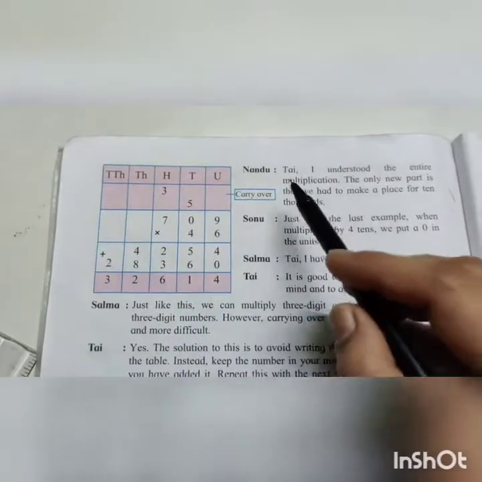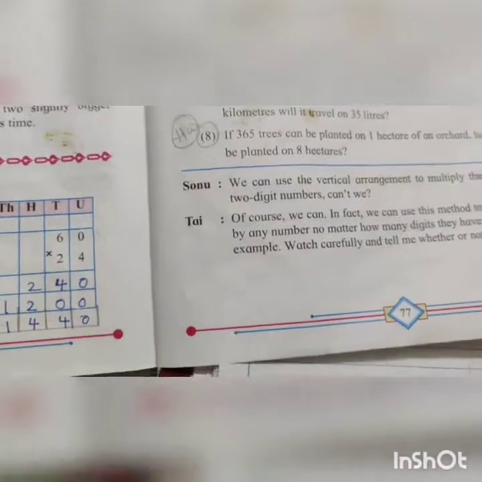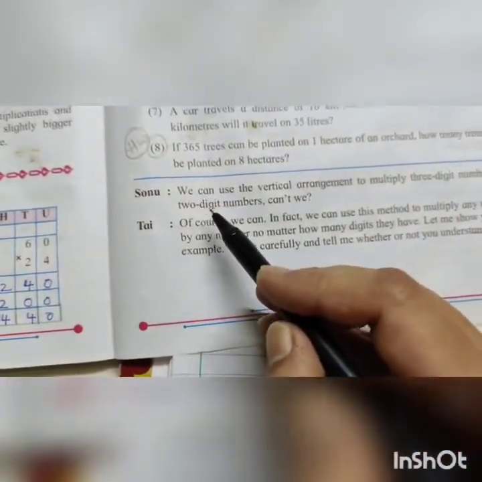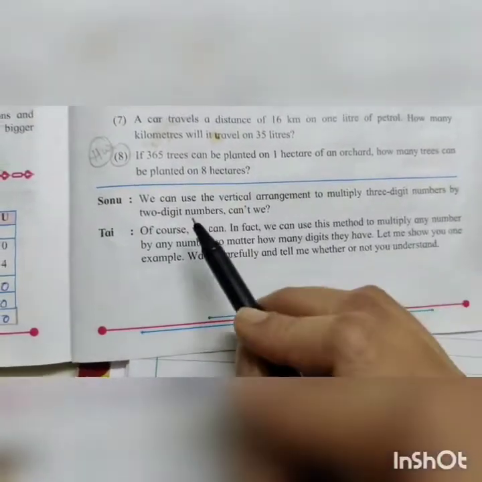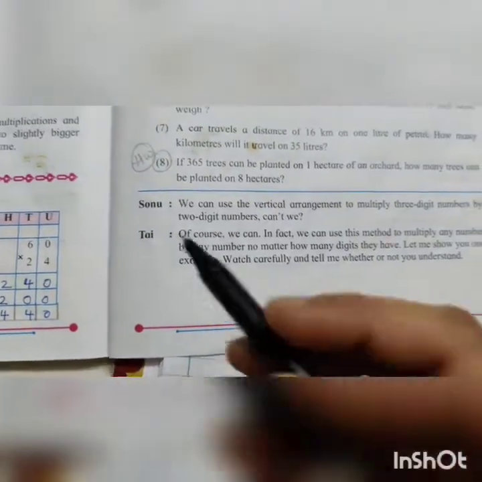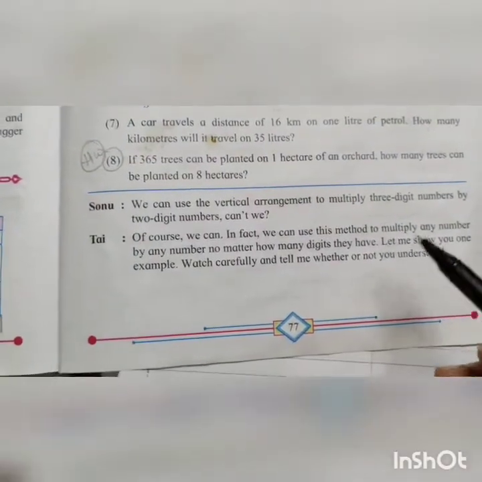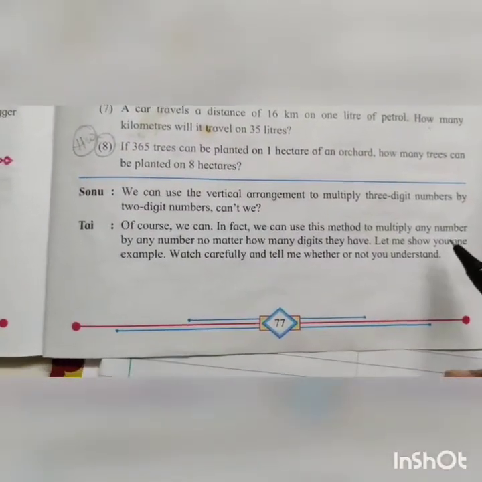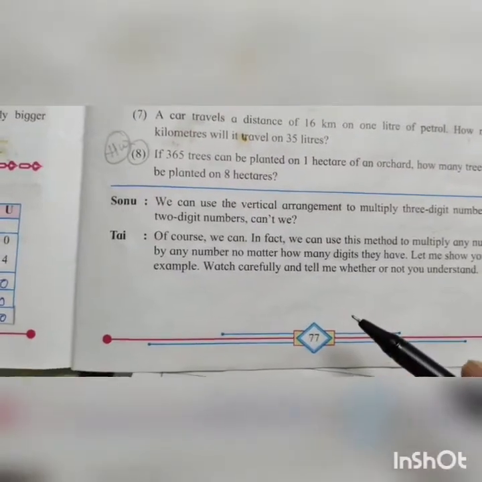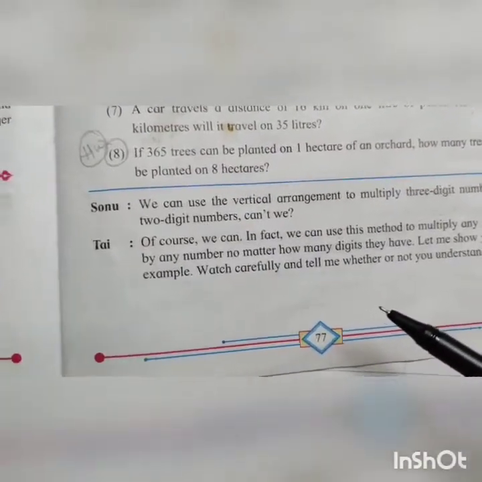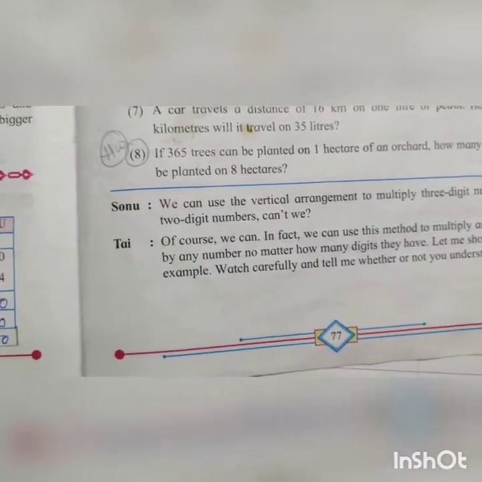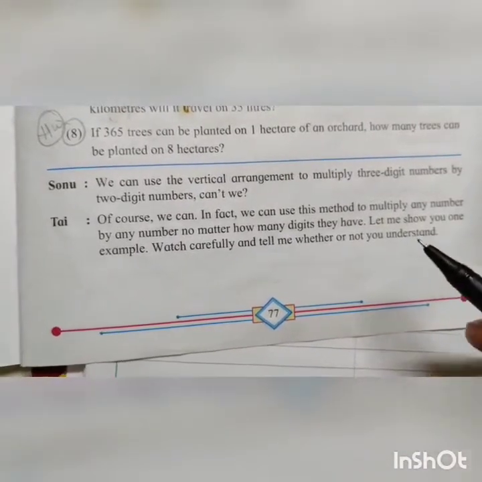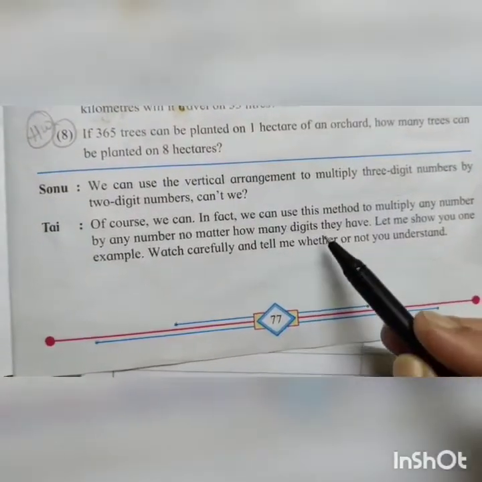Similarly, we can see here on page number 77, there's a conversation. Nandu says, Sonu, we can use the vertical arrangement to multiply 3-digit numbers by 2-digit numbers, can't we? So Tai says, yes, in fact, we can use this method to multiply any number by any number, no matter how many digits they have. Okay, children, keep in mind, whenever you multiply, you can multiply any number by any number, however many digits.